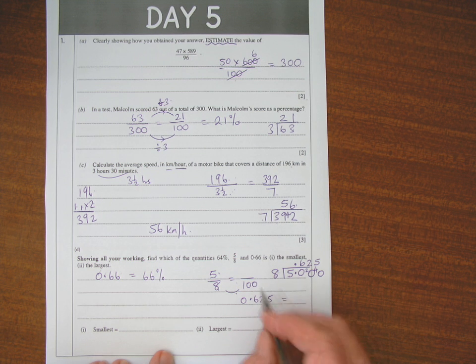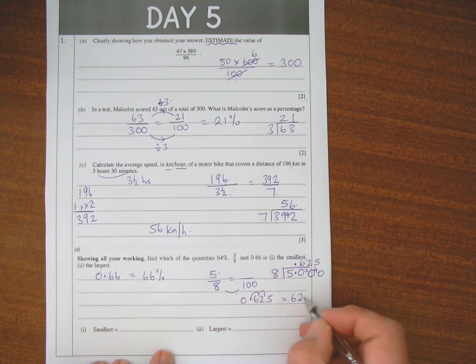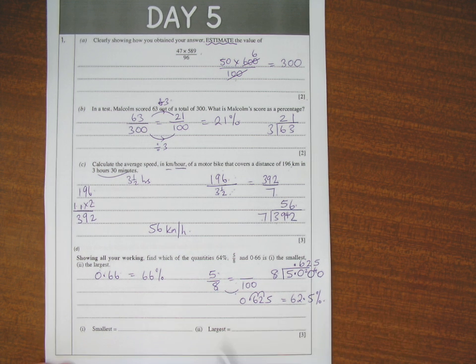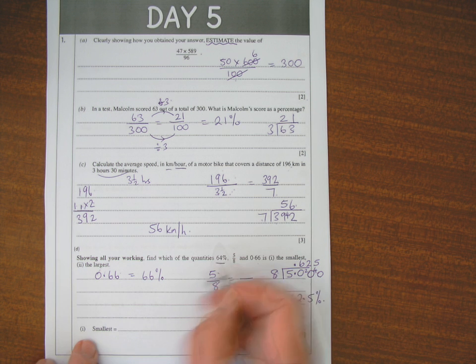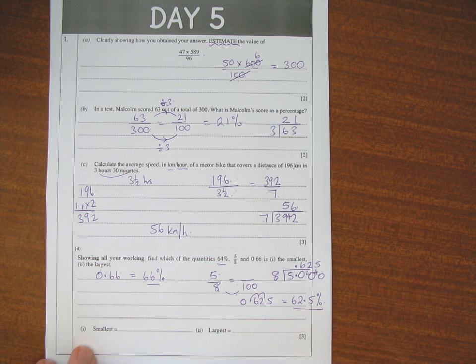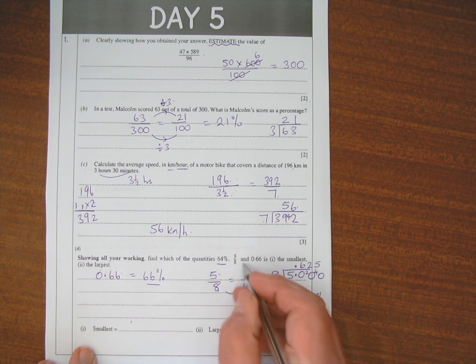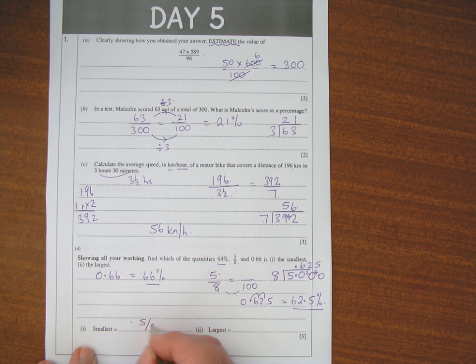And then to change the decimal to percentage, move that 2 places over. So 62.5%. So the 3 values then, I got 64%, 66%, 62.5%. So 62.5% is the smallest, which is 5/8. And the largest, you can see, is 66%.